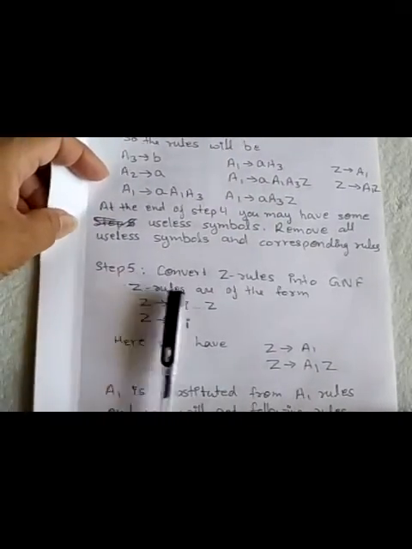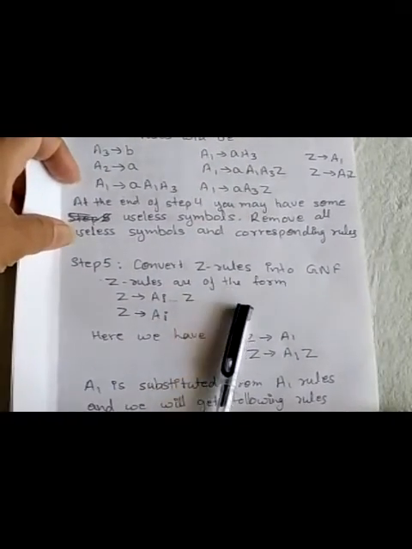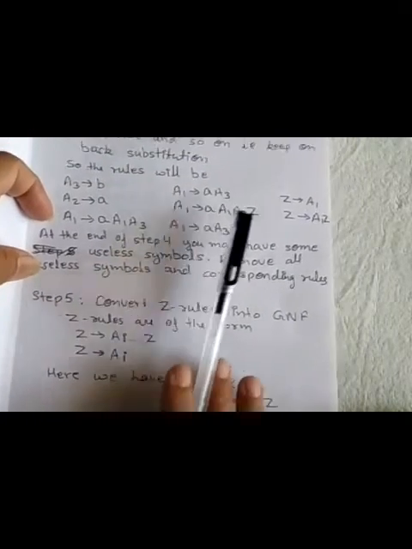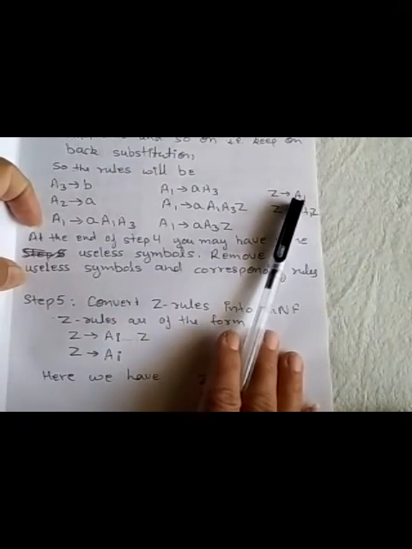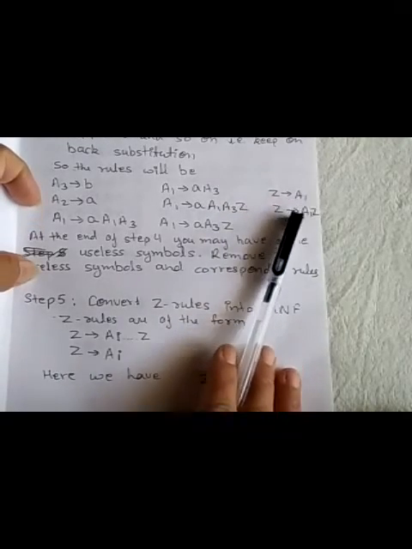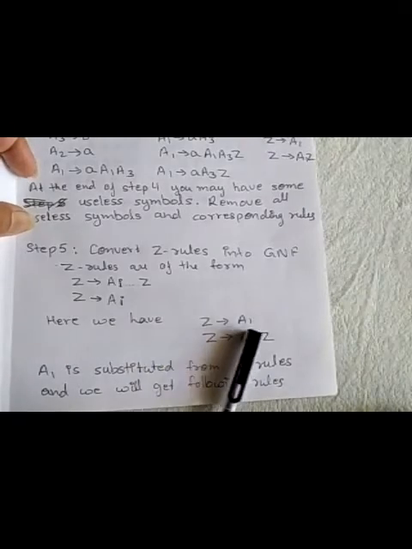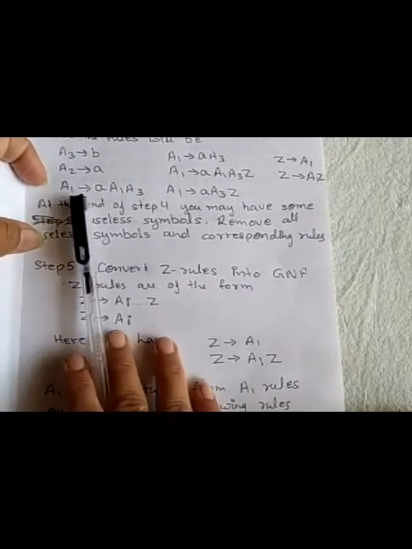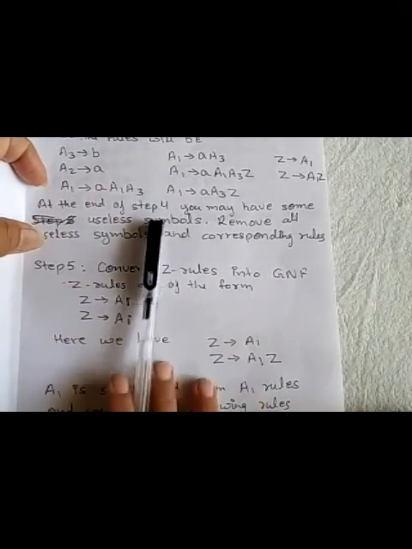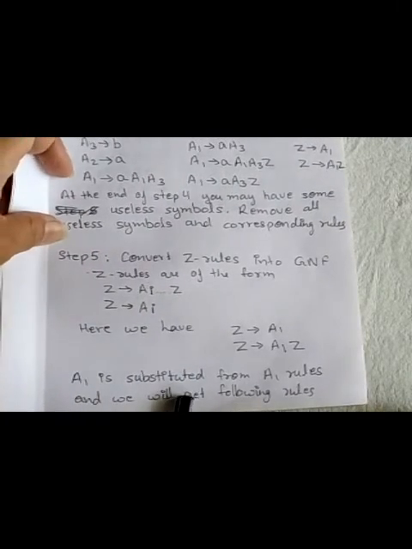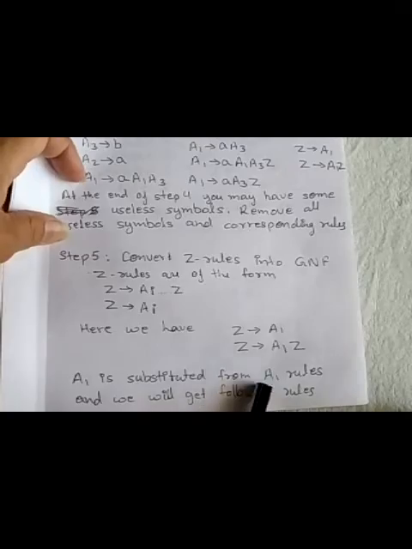Now in step 5 we convert all the Z rules. In the Z rule we have A1 here. Now the value of A1 will be substituted here. In place of Z tends to A1, all the A1 rules will be replaced here. Now after substituting the values of A1, we get the following rules.